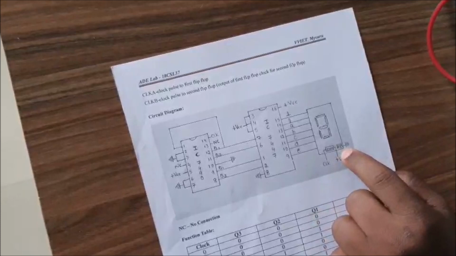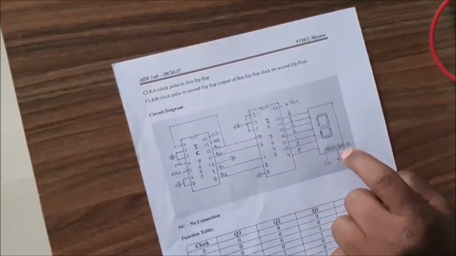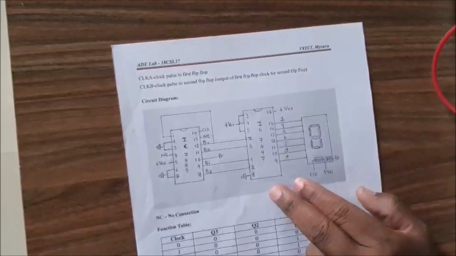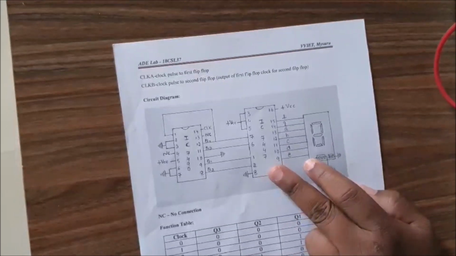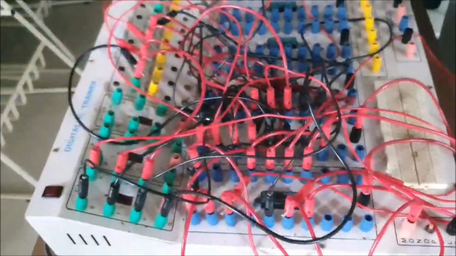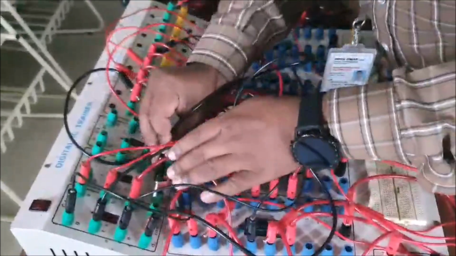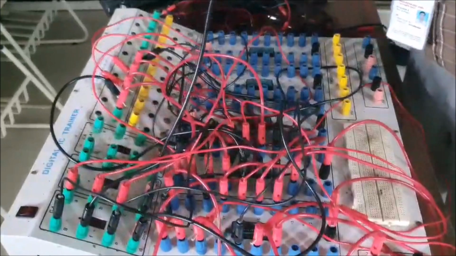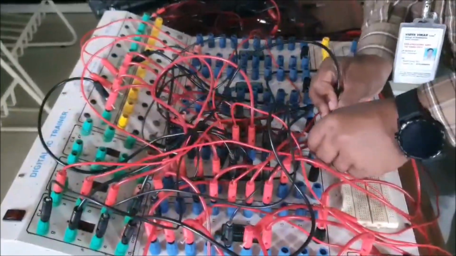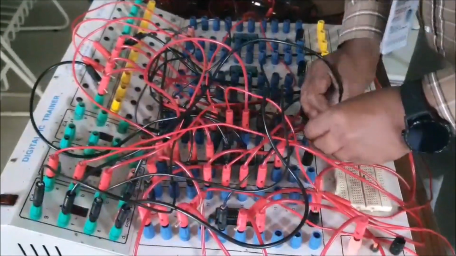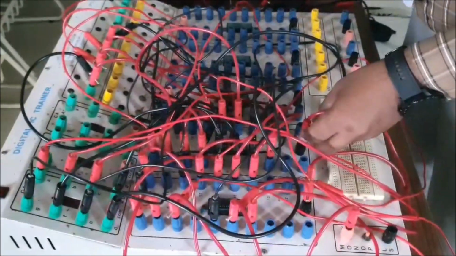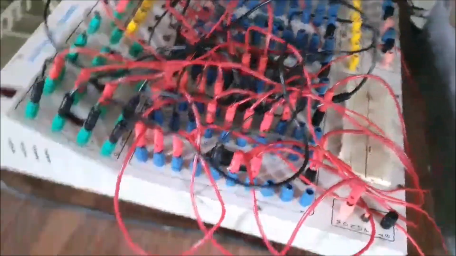That's why the DP pin in the 7 segment display should be connected to the ground of the 7447 IC. Now I will take one patch cord here. One end is connected to the DP input. The other end is connected to the ground pin of 7447. So here I have connected the 7447 IC onto the second IC base.